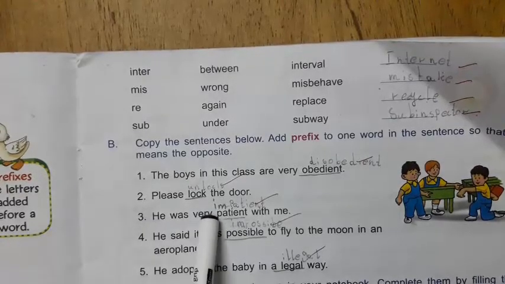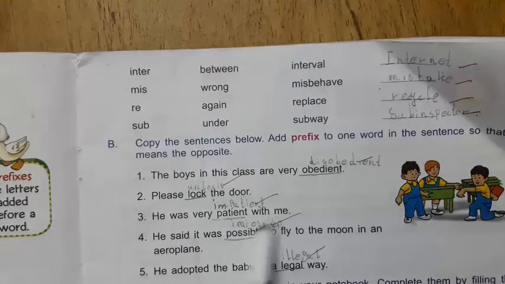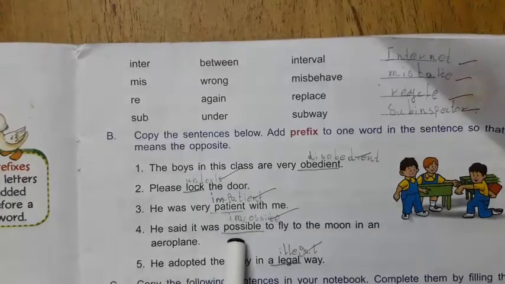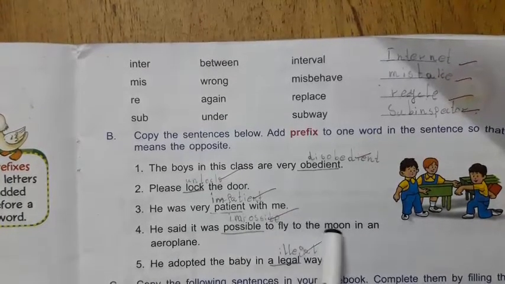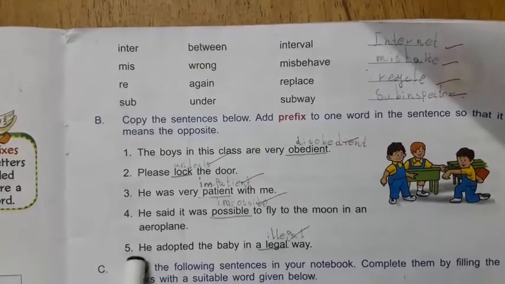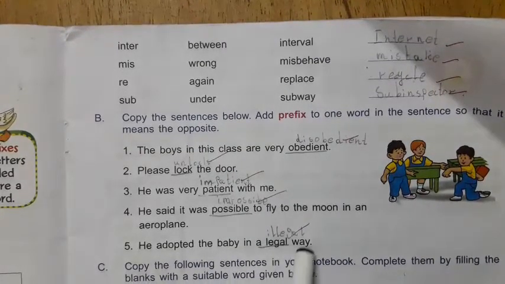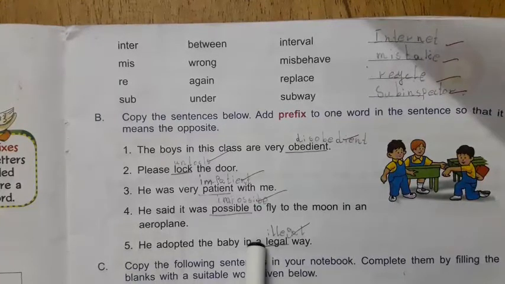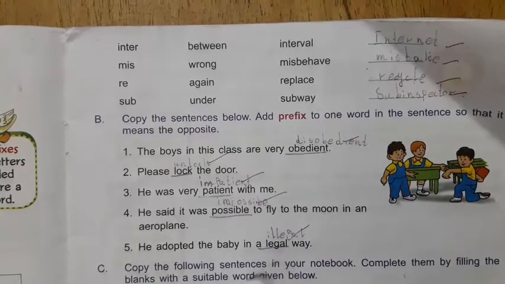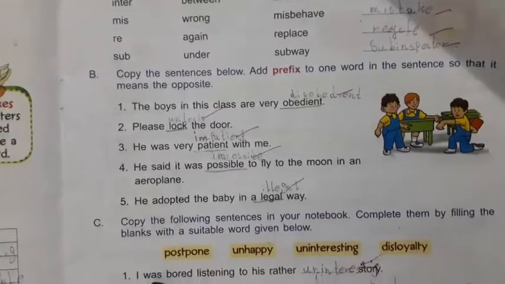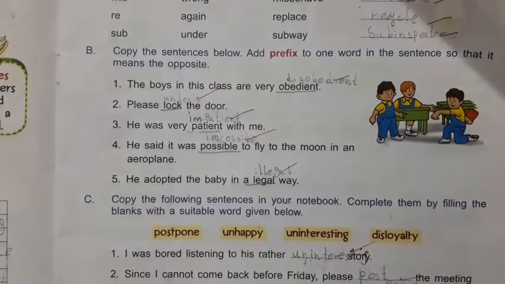He was very impatient with me. He said it was impossible to fly to the moon in the aeroplane. He adopted the baby in an illegal way. So we have inserted ill before legal. So we have made it a prefix.